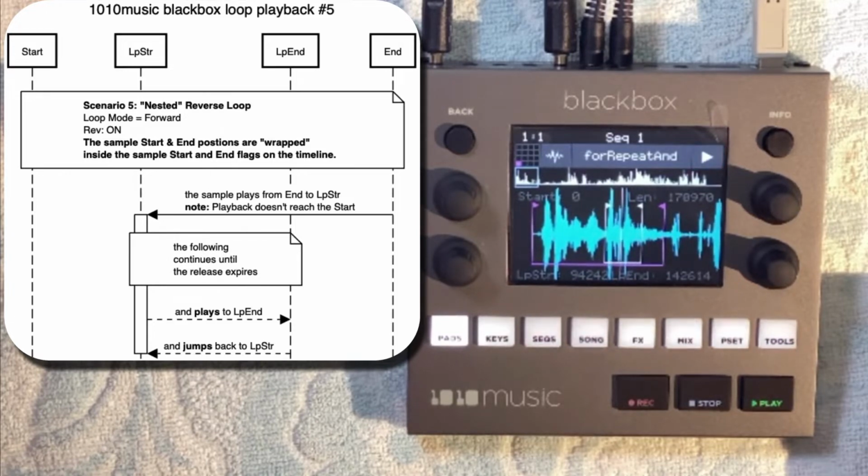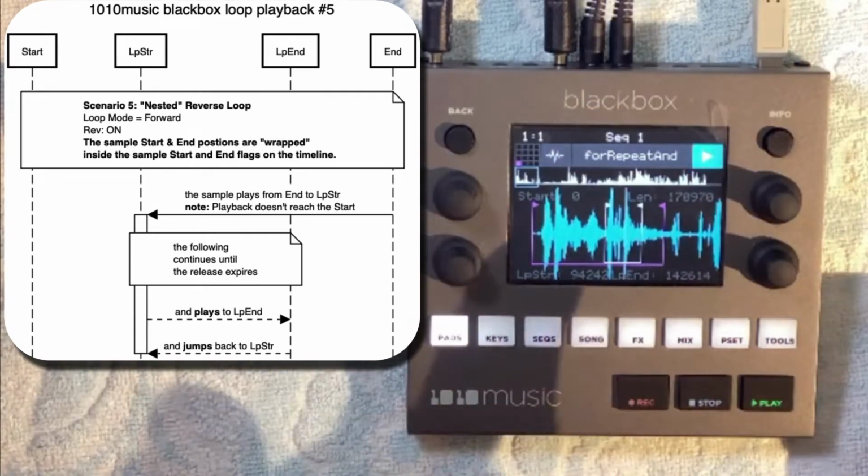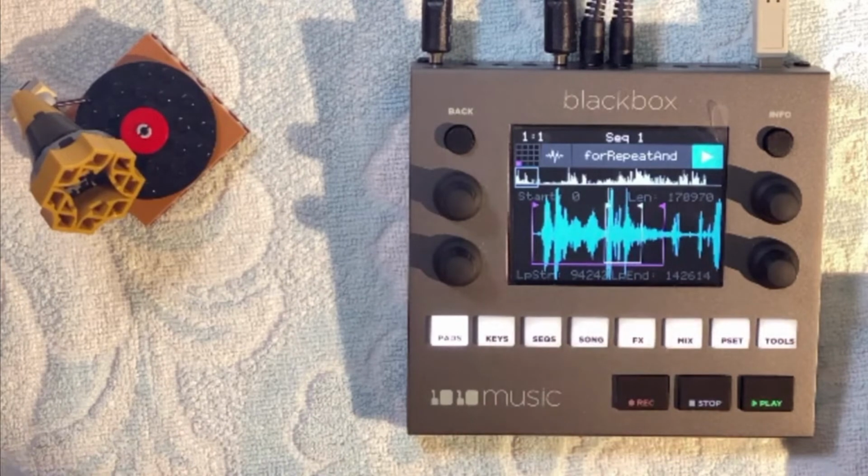But what happened there is that the sample starts at the sample end, it plays back to the loop start. So from sample end to loop start, then it plays to the loop end, then it jumps back to the loop start, then it plays from the loop end back to the loop start. Did I say that right? End, start, loop end to loop start, loop end to loop start, loop end to loop start. I think I flubbed the explanation there, but I corrected it.